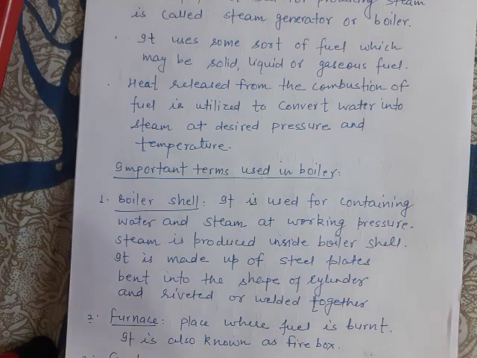For example, your pressure cooker is a kind of boiler where water is converted into steam, and the outer body of the pressure cooker is the shell of the boiler. So the shell of the boiler is the most important part of the boiler, which holds all other important parts of the boiler together, and at the same time contains water and steam. So this is the boiler shell, the outer layer or outer membrane of the boiler, which holds all other parts of the boiler together and contains water and steam.